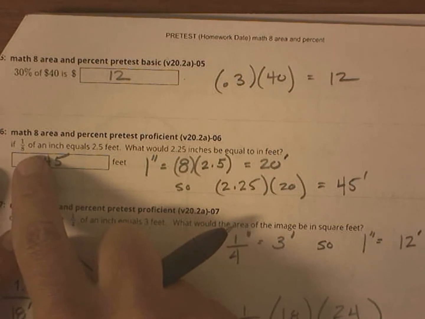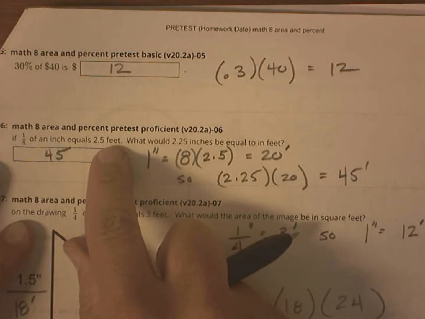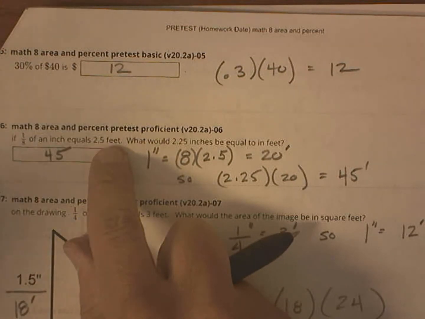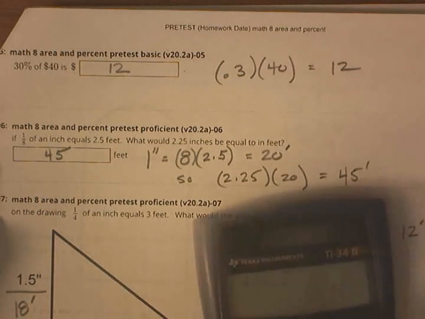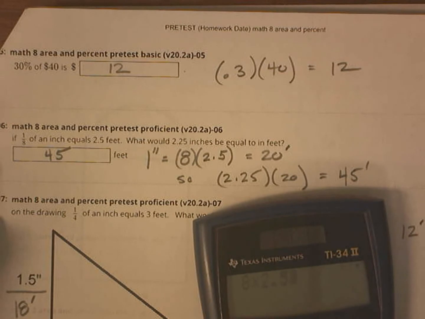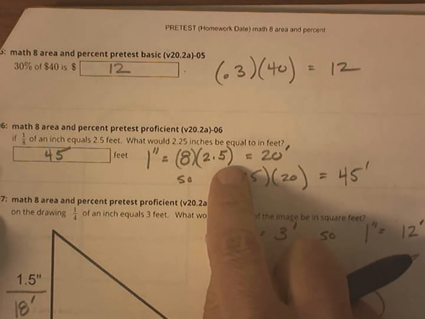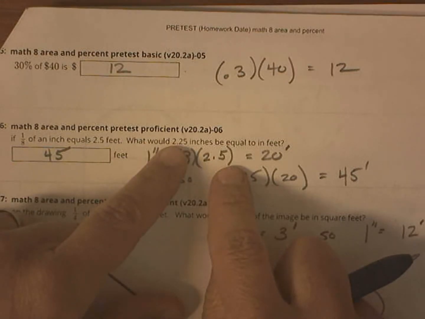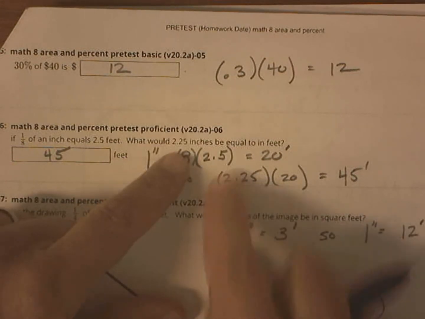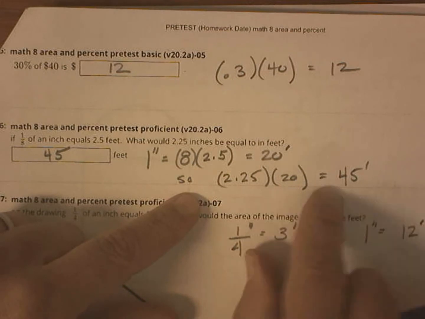If 1/8 of an inch is 2.5 feet, what's an entire inch? 1/8, well, that's 8. I need 8 of these, so I need 8 times 2.5. 8 times 2.5, that means 1 inch equals 20 feet. But I have 2.25 inches, so I go 20 times 2.25. 20 times 2.25 takes me to 45 feet.